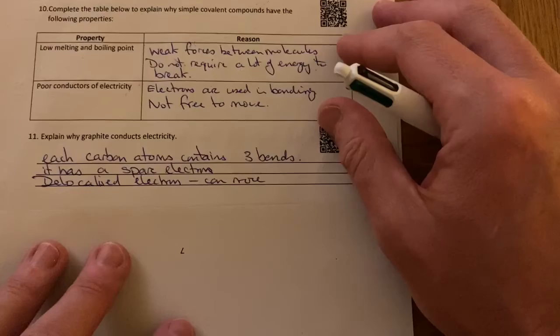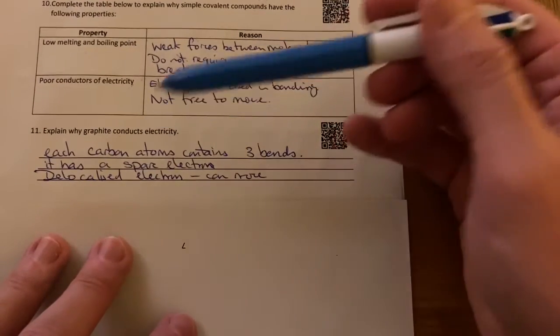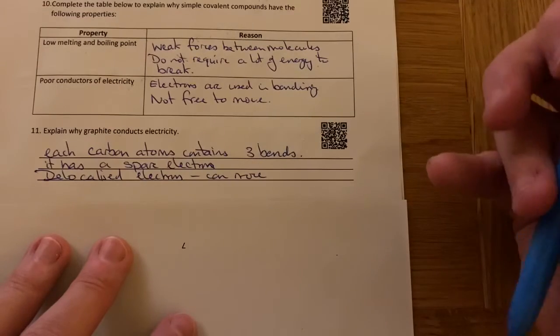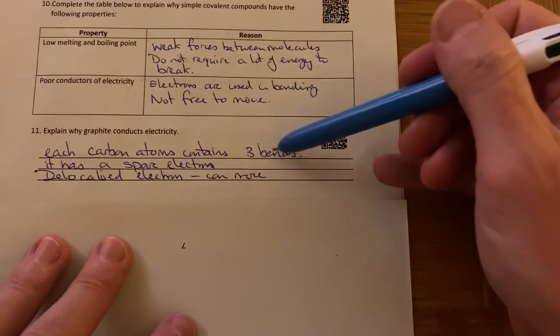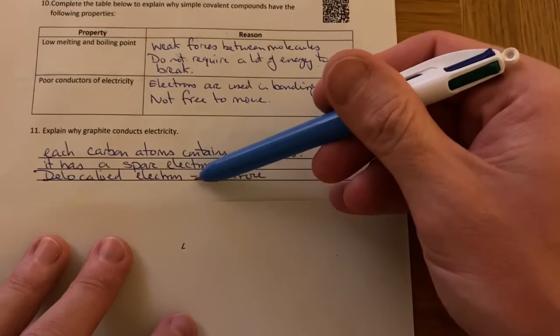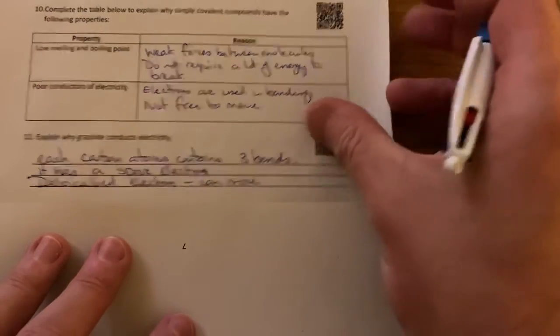Explain why graphite conducts electricity. Well, graphite is made from carbon, and in graphite each carbon contains 3 bonds. Now you should know that carbon wants to make 4 bonds. The fact it makes 3 means it's got a spare electron, and that electron can become delocalized and can move, and therefore will conduct electricity.